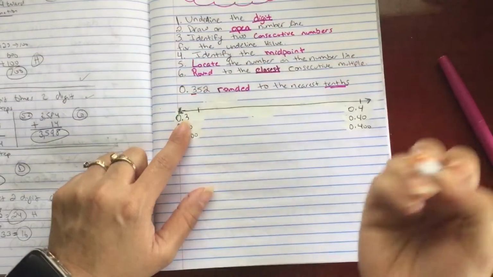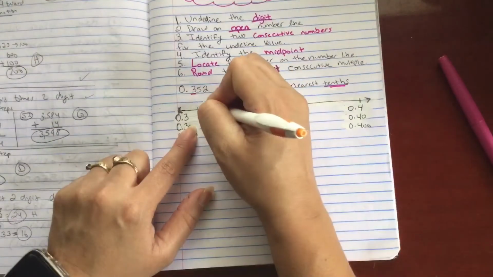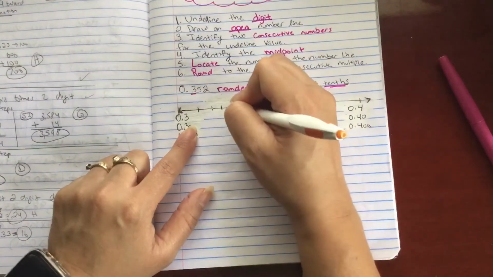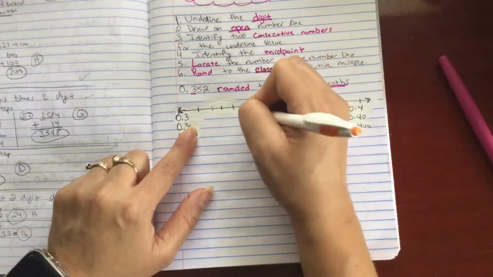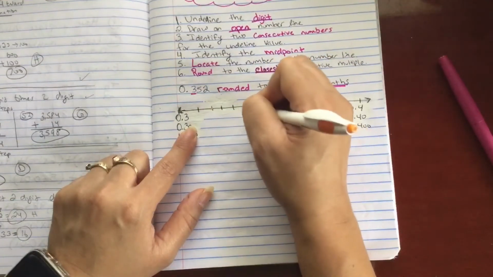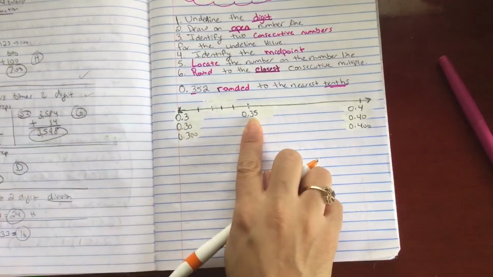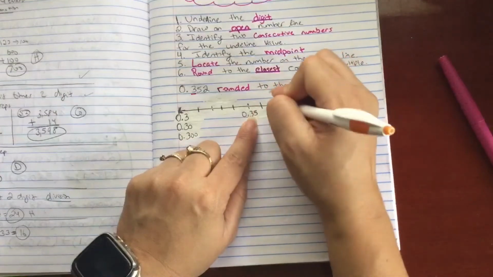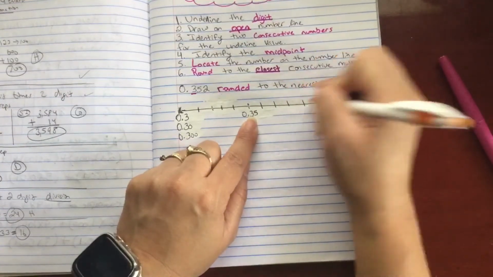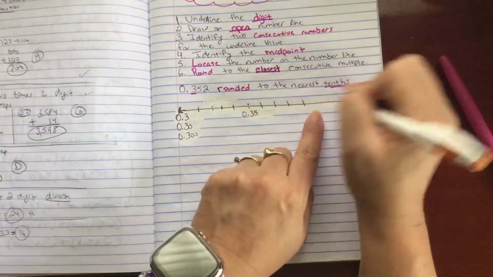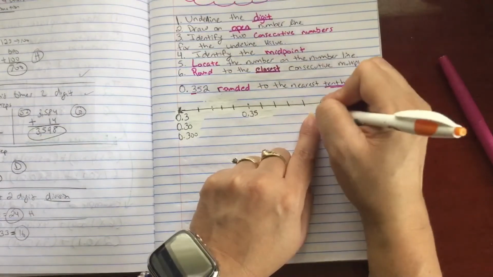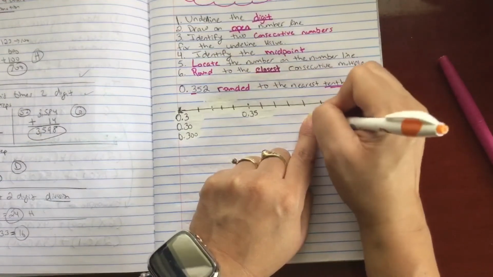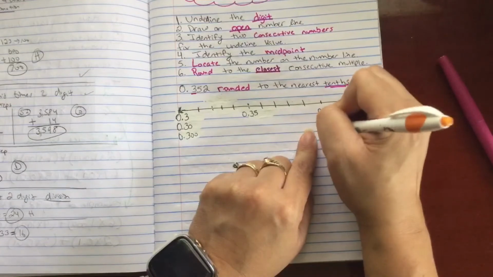That will be like 31, right? Because it's 30, 32, 33, 34, 35. So this is 0 and 35 hundredths. That's my middle point. 35, 36, 37, 38, 39, and 40, right? Wow, I did it way too long. So I'm just going to rewrite it right here. That's okay. There's no problem with that.